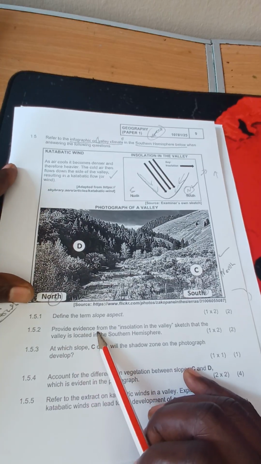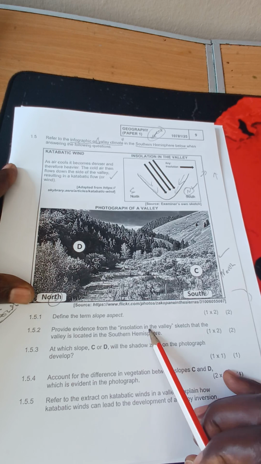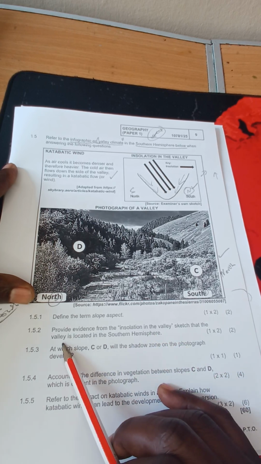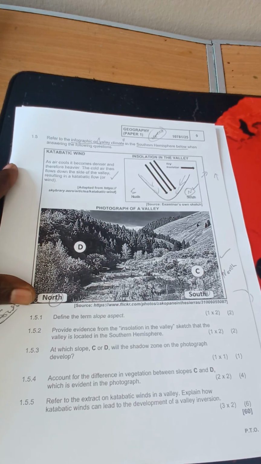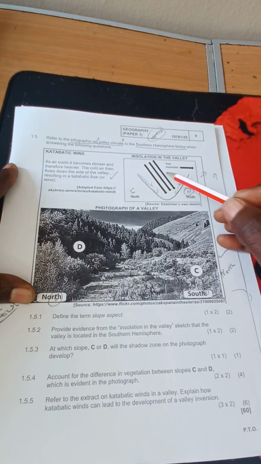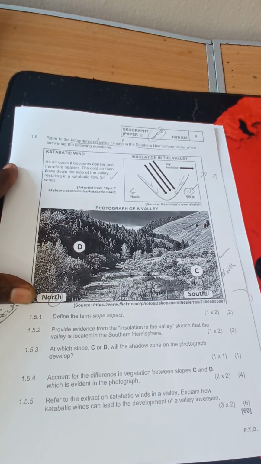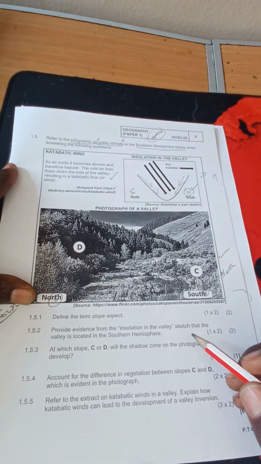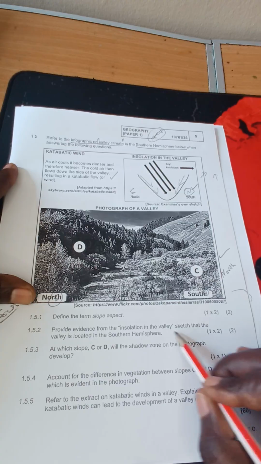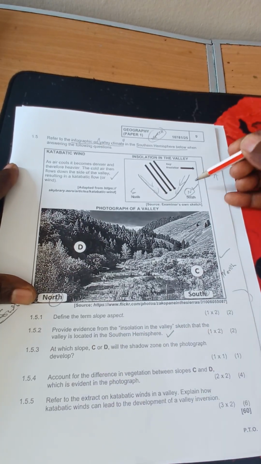1.5.2, provide evidence from the insolation in the valley sketch that the valley is located in the southern hemisphere. Obviously, we are saying now the direction, the insolation of the south facing slope. The north-facing slope receives direct incoming solar radiation. That's why the north-facing slope is warmer than the south-facing slope. Remember, the north-facing slope, I'm talking about number 2 now. Provide evidence from the insolation in the valley sketch that the valley is located in the southern hemisphere. This is the north-facing slope.